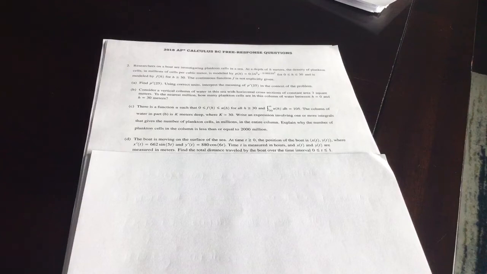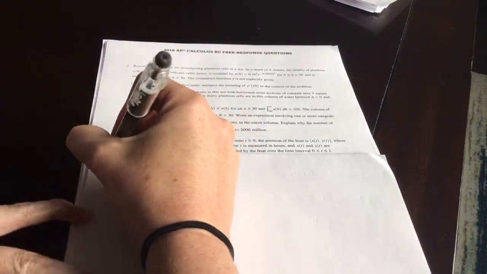and then after 30 meters it's modeled by this mystery function f of h, which just had to make your day since they didn't tell you what it was, and then they're just saying that that continuous function is not explicitly given. Tough luck. So anyway, part A says find P prime of 25.